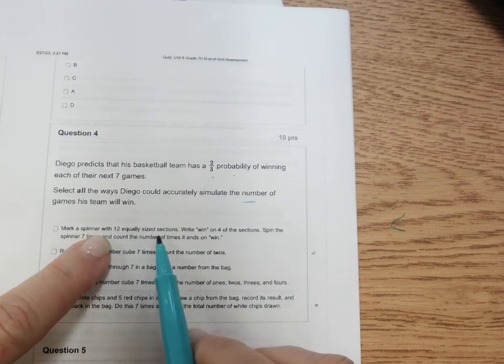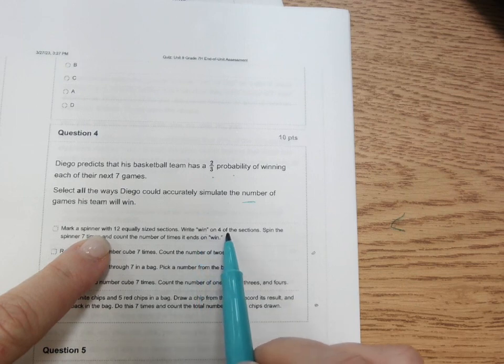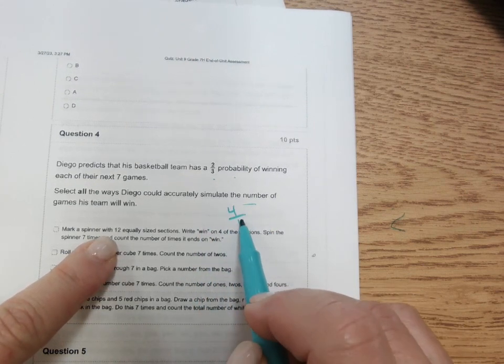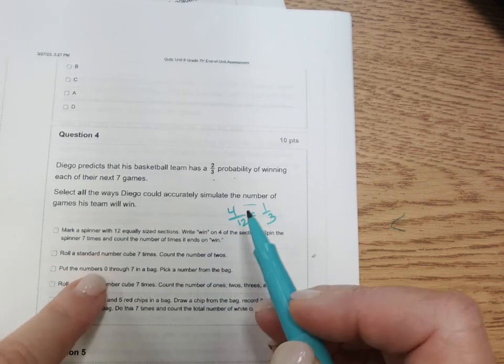Diego will make a spinner with 12 equally sized sections and win on 4 of them and spin it 7 times and see how many times it ends on wins. So if I do a 4 out of 12, that's 1/3, so that's no.